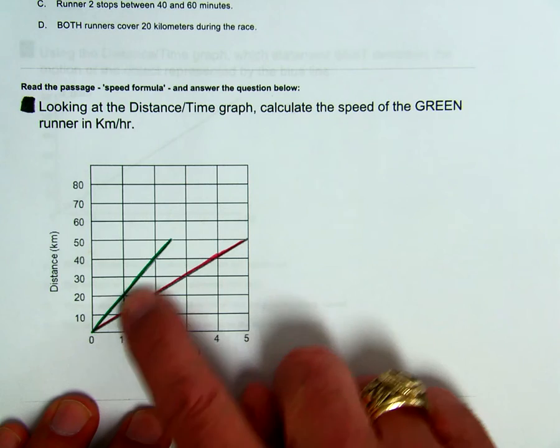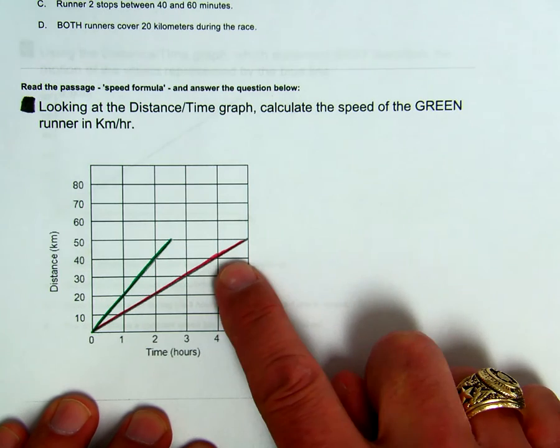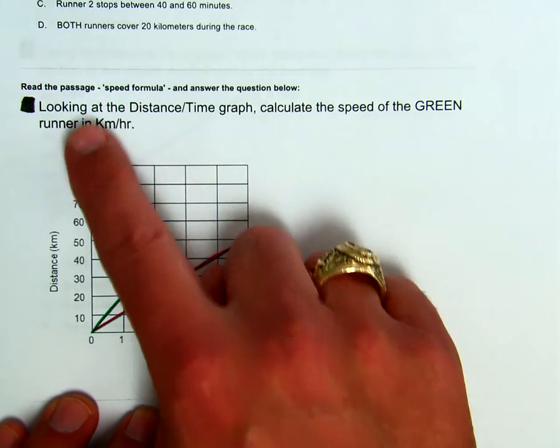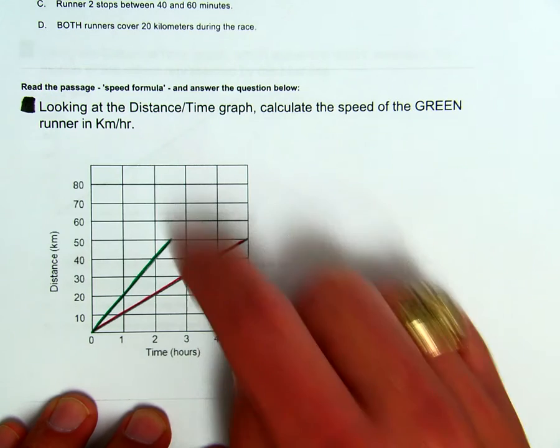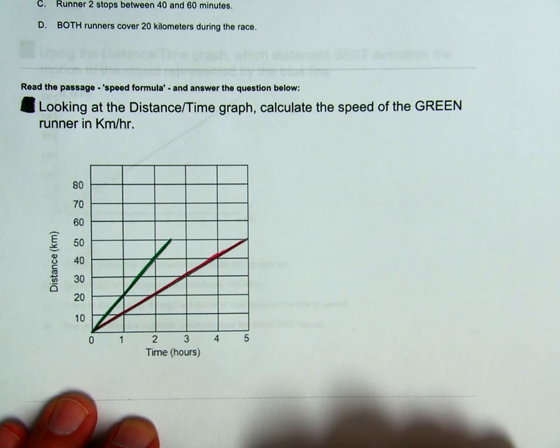For this graph, you'll know there's a green line and there's a red line. Looking at the distance time graph, calculate the speed of the green runner in kilometers per hour.